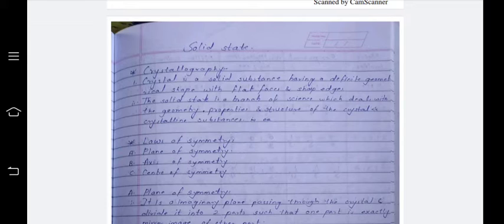In this part, firstly we have to study crystallography. What is crystallography? A crystal is a solid substance having a definite geometrical shape with flat faces and sharp edges. Solid state is a branch of science which deals with the geometry, properties, and structure of crystals as crystalline substances.